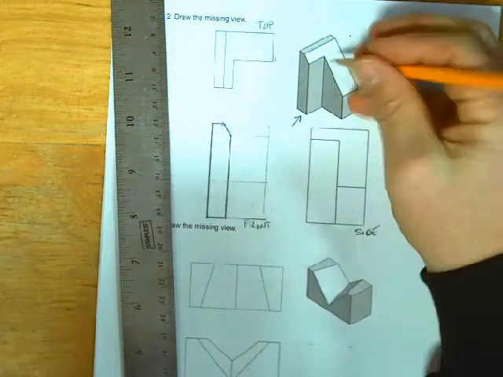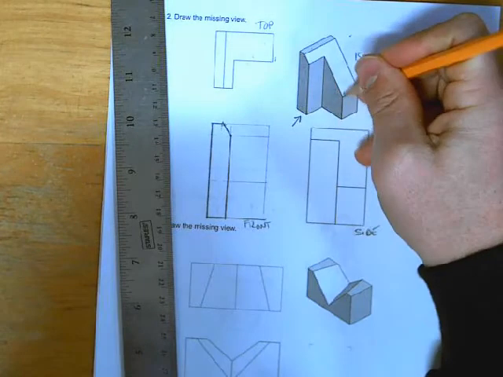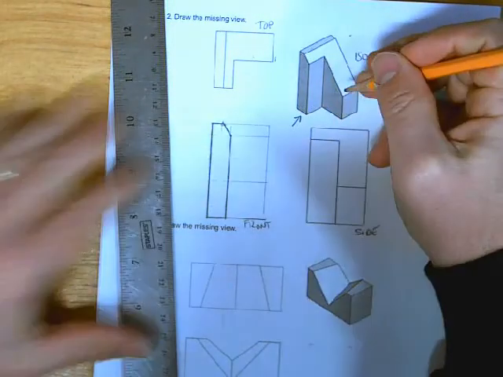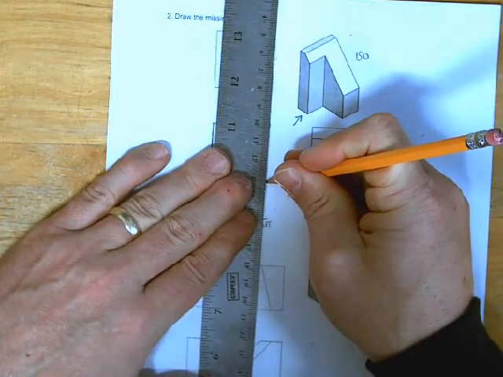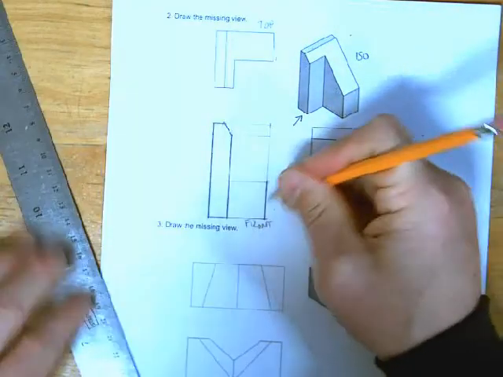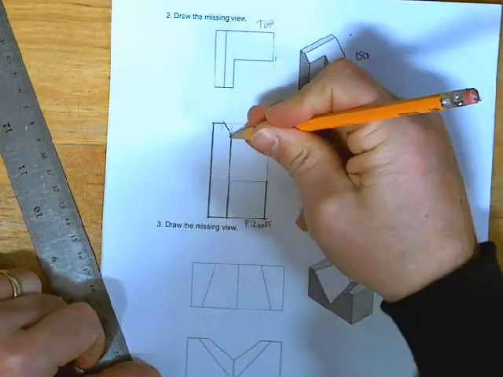All right, so the next part is drawing this little triangle or trapezoid here. So I'm going to darken in this line from here to here. And then I'm going to connect to this line right here.